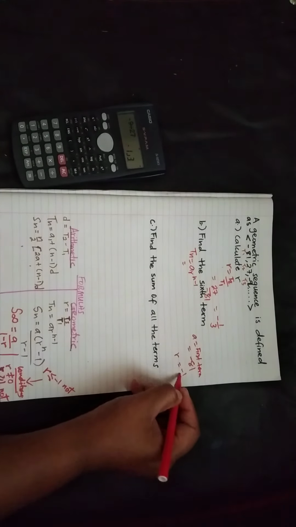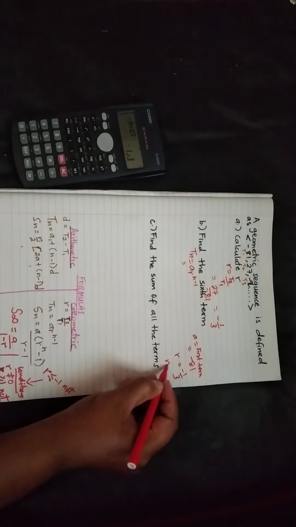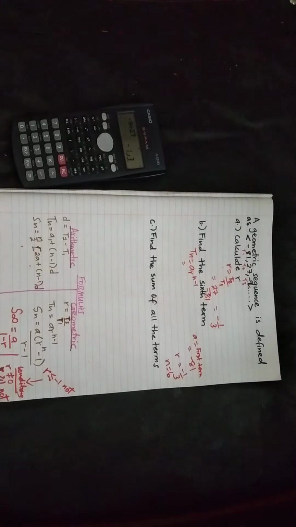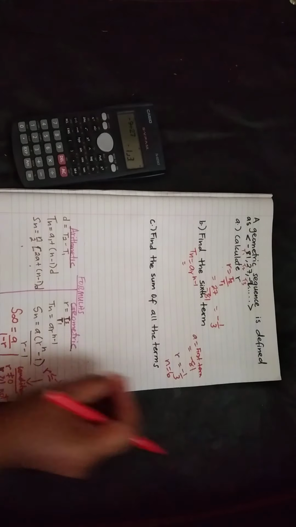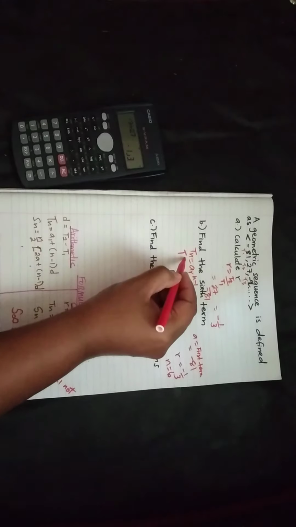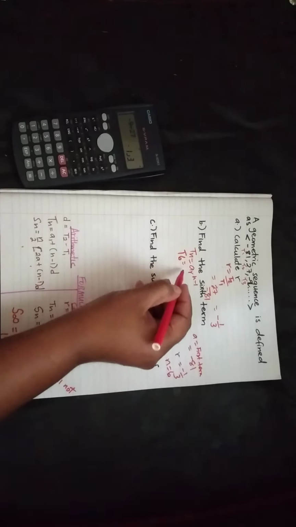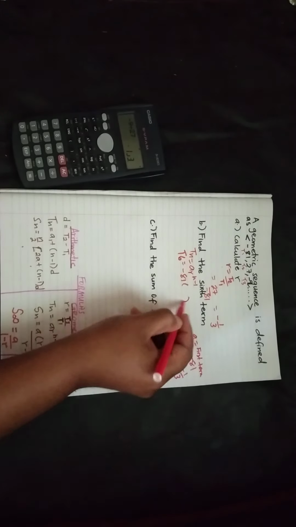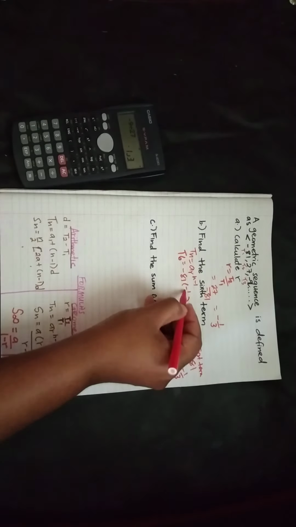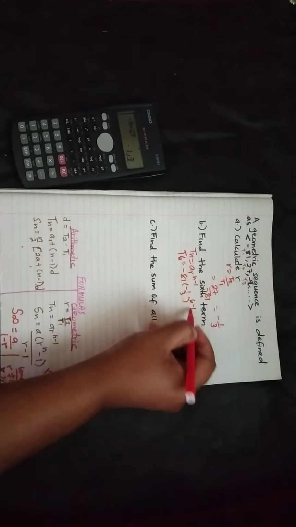R you have already calculated from part A, which is negative 1/3. Here the n, since we are calculating the sixth term, will be 6. Now we just have to put in the values and calculate. So our n is 6. We are looking for the sixth term. T6 is equal to our first term, negative 81, multiplied by our common ratio, negative 1/3, raised to the power of n minus 1. Our n is 6, so 6 minus 1.